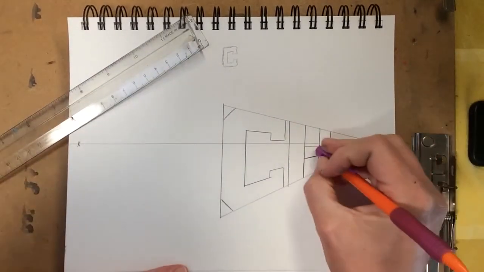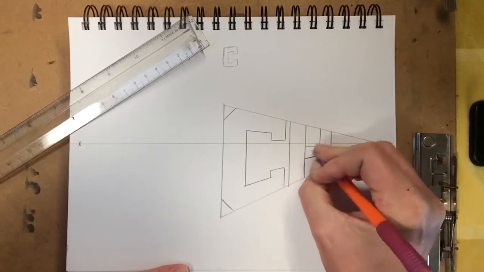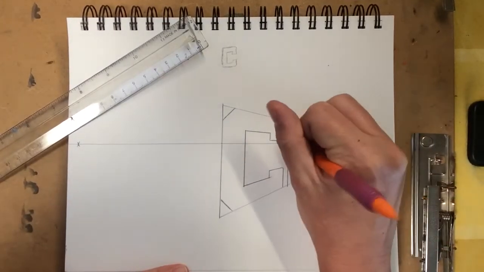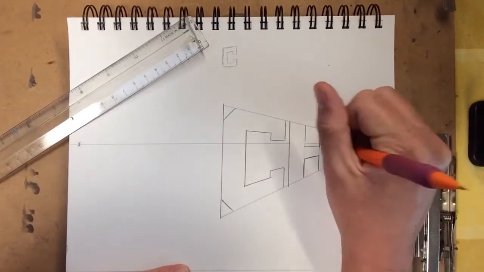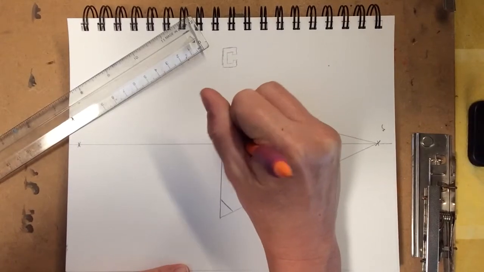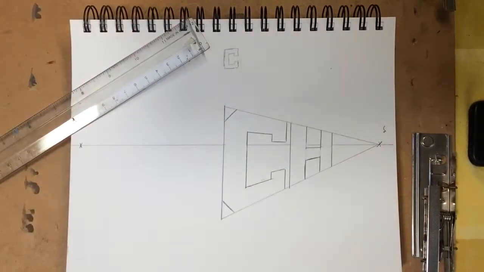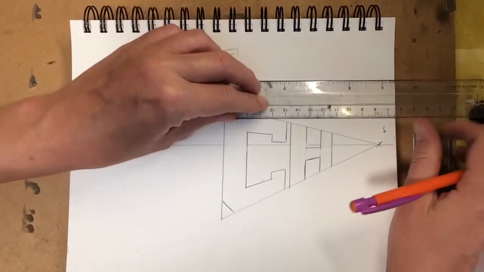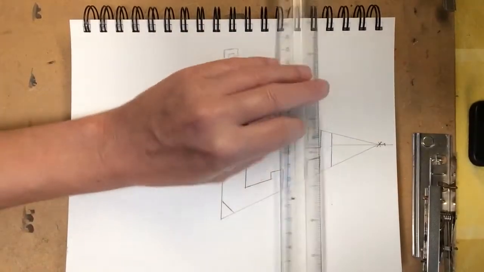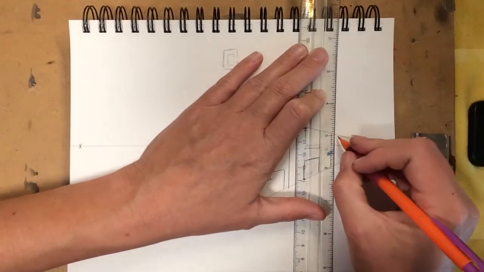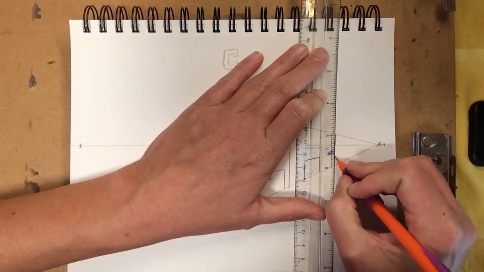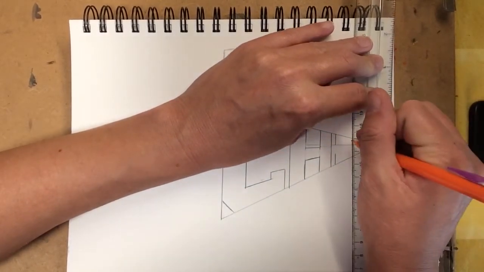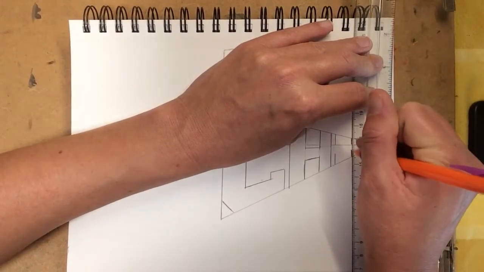And then I can come back in here and erase where those lines cross. I could also go ahead and erase my horizon line, just so it's not quite as confusing going through my letters. And now, so there's my H as it recedes to the vanishing point. My S is going to be rather small because it's going farther away from me. So I'm going to go ahead and draw the back side of that S, and then the front side of it.